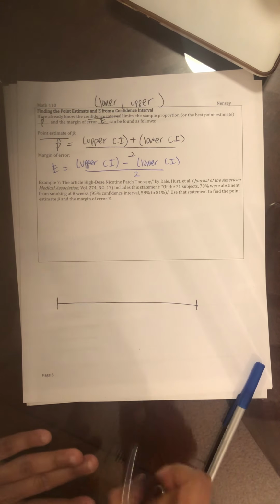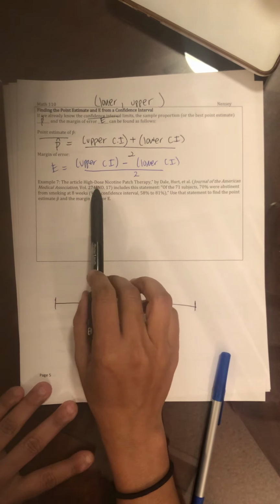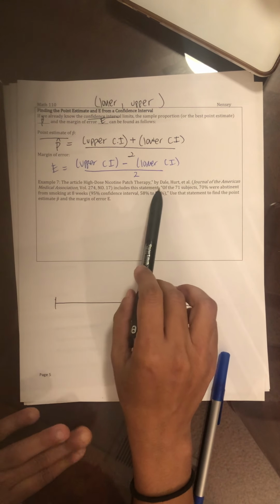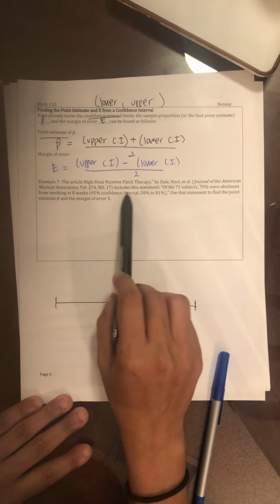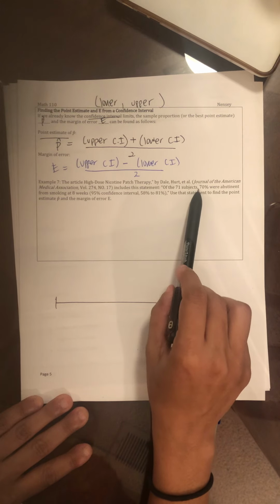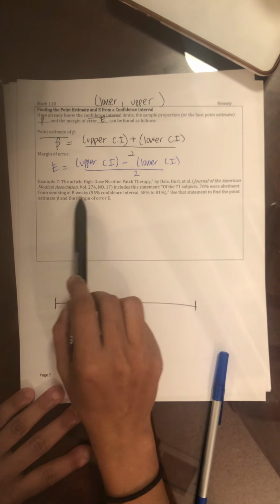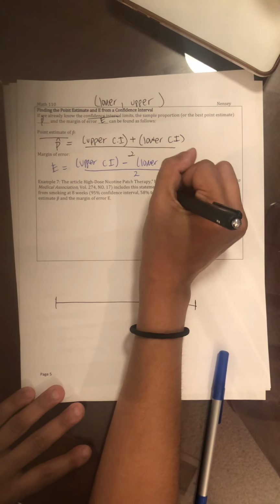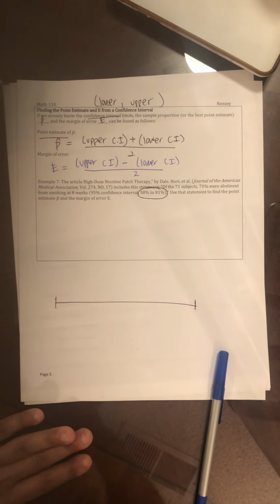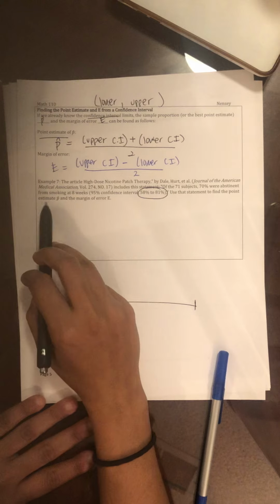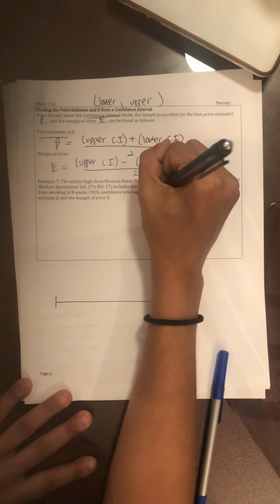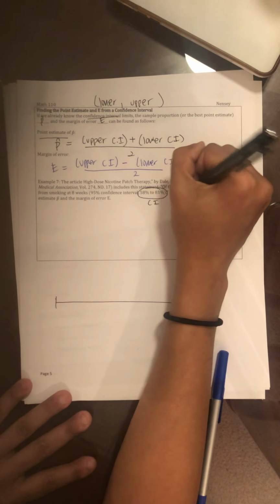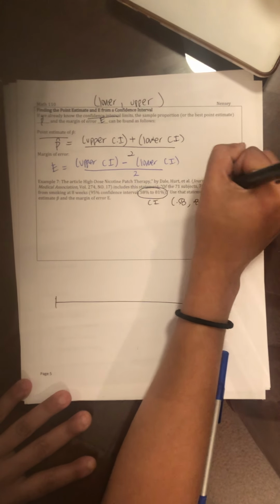So let me give you a little example. It says the article of a high-dose nicotine patch therapy by Dale Hurt includes a statement of 71 students, 70% were abstinent from smoking at 8 weeks. So a 95% confidence interval was 58% to 81%. Use that statement to find the point estimate p hat and the margin of error E. So this right here is your confidence interval. It is 0.58 and 0.81.